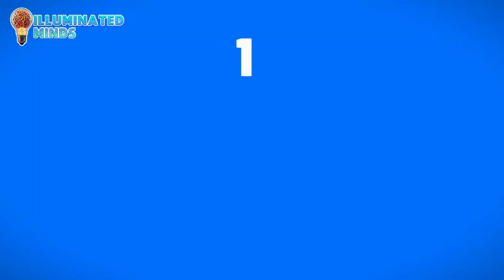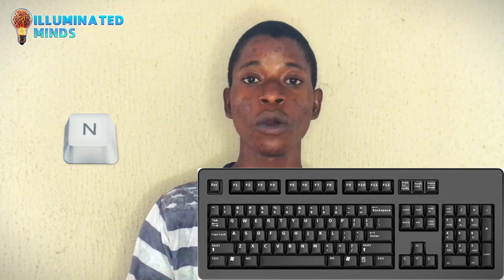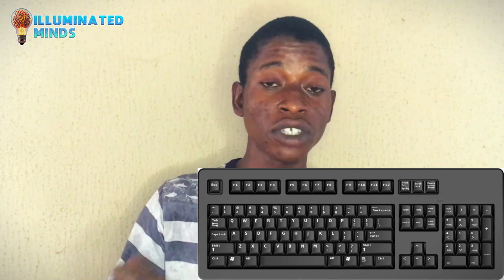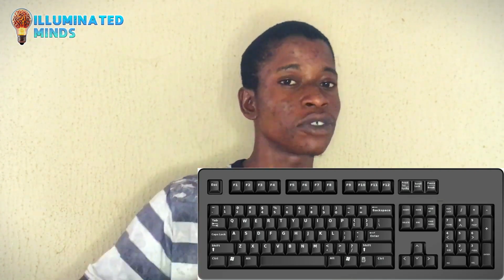Number 1, the alphabet N. Once you see a keyboard, as we are seeing it on your screen right now, we have alphabets on this keyboard, we have numbers, and we have command keys. Now, for people that have not seen a keyboard before, you can see it on your screen right now. If you click on this letter N on the keyboard, it means next question. For example, if you are in question 1 and you click on N, it goes to question 2. If you click on N again, it will go to question 3. Good. So the letter N stands for what?